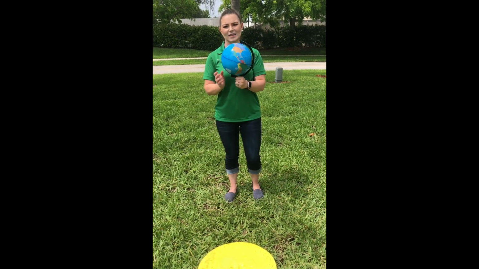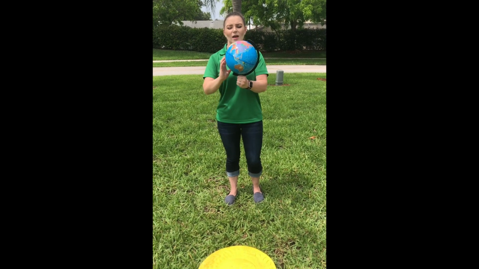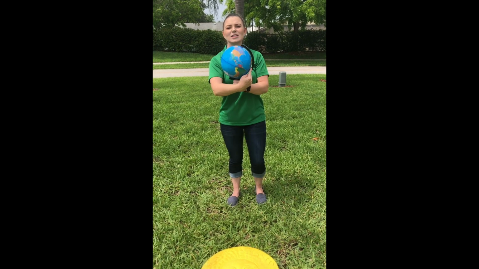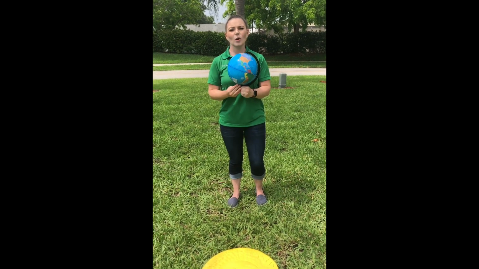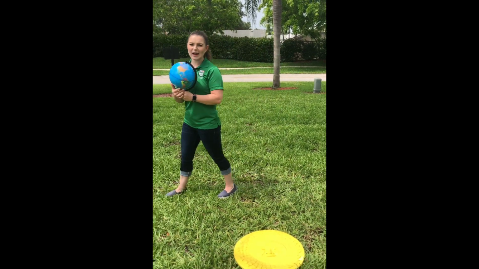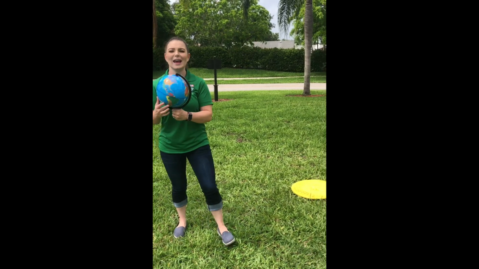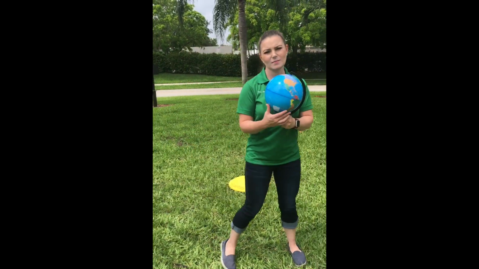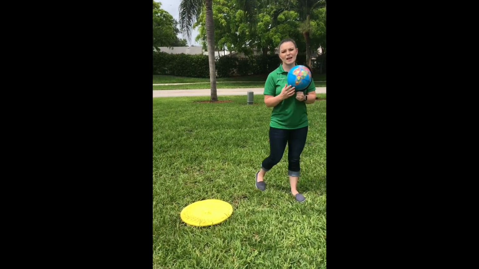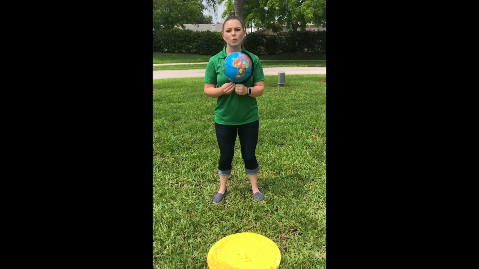To illustrate, here I have the Earth and the Sun. The Earth rotates counterclockwise on its axis. It takes about 23 hours and 56 minutes to make one full rotation, which is equal to 1 day. As it rotates on its axis, it also revolves around the sun in an elliptical orbit. It takes about 365 and 1/4 days to make one full revolution around the sun, which is equal to 1 year.